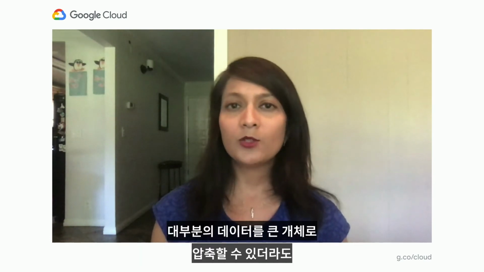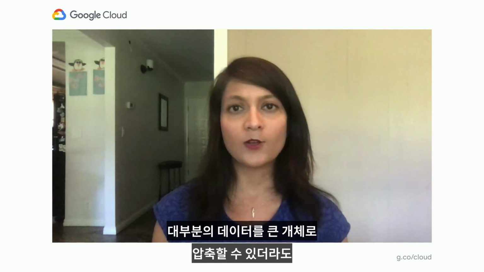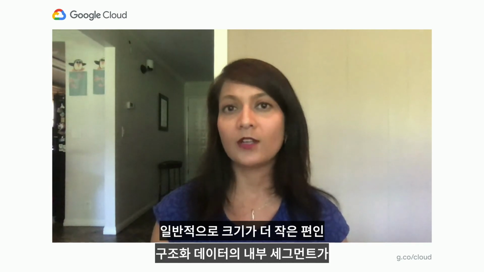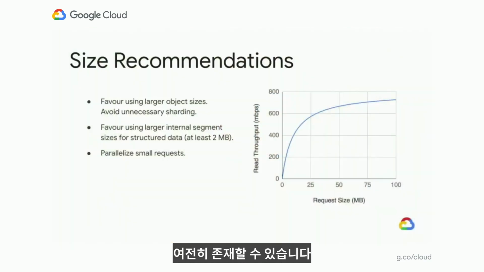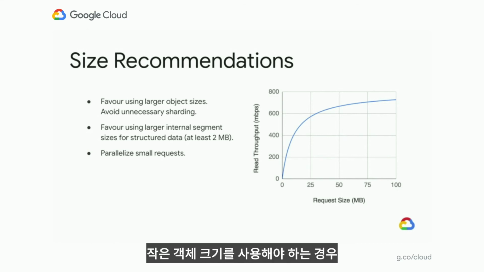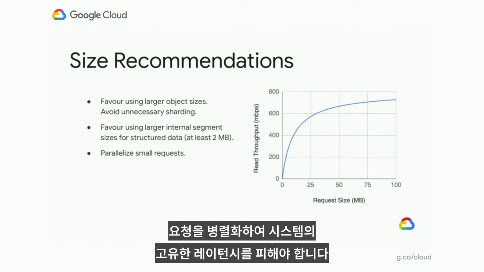Now, even if you're able to pack most of your data into large objects, you may still have those internal segments for structured data, for example, that typically tend to be smaller in size. See if you can tune those up to be a bit larger. At least 2 megabytes is a recommended size. Larger is, of course, better. And then if you have to use small object sizes, then parallelize your requests to get around the inherent latency of the system.